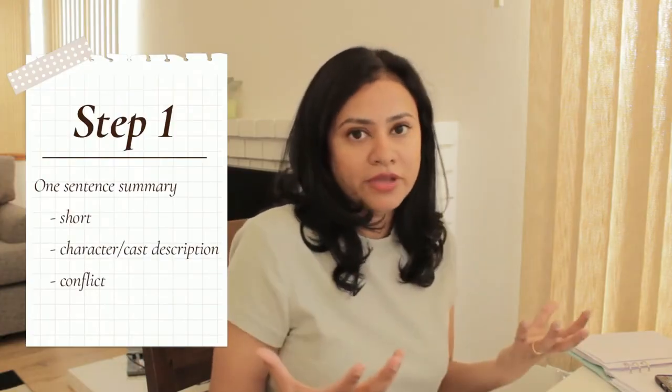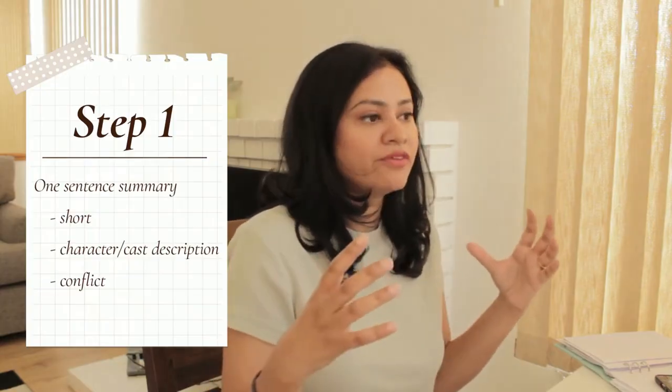The things to keep in mind when writing your one-sentence summary is it should be short. You have to mention the characters without mentioning their names. Or if you have a cast of characters, then give a description, and also include conflict in it. Your sentence should have these three elements. I have that now.